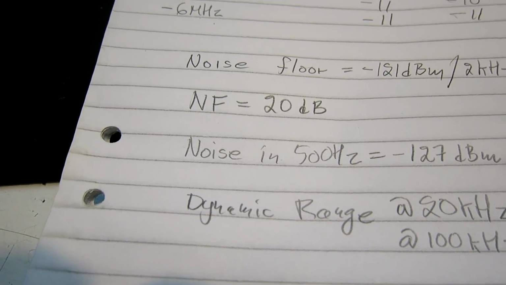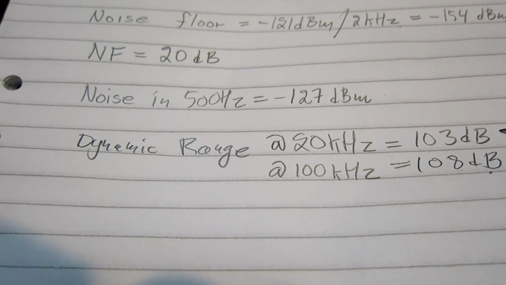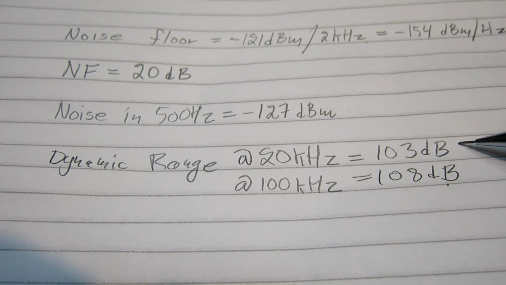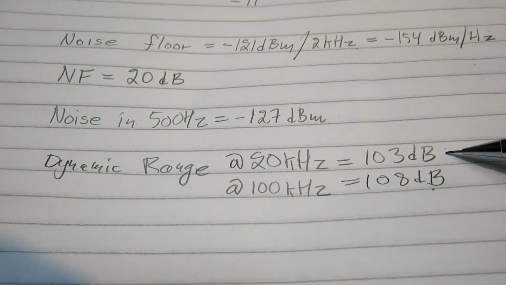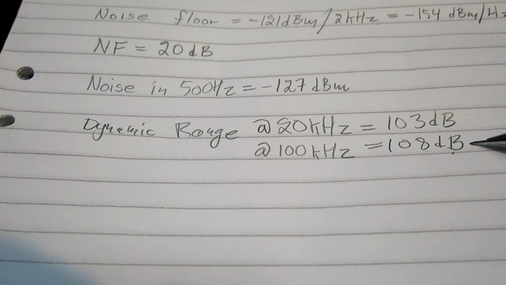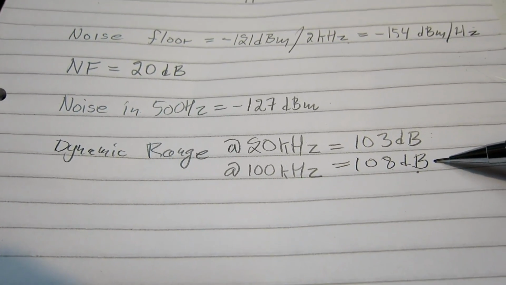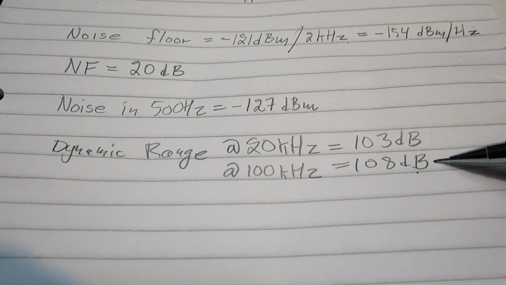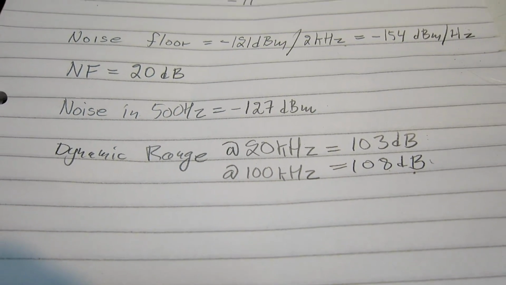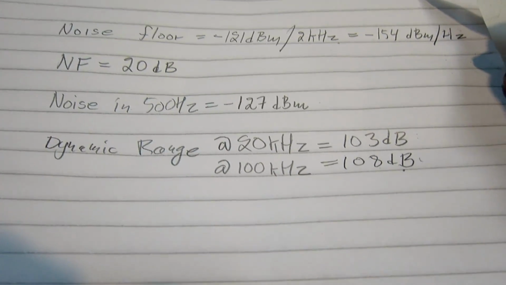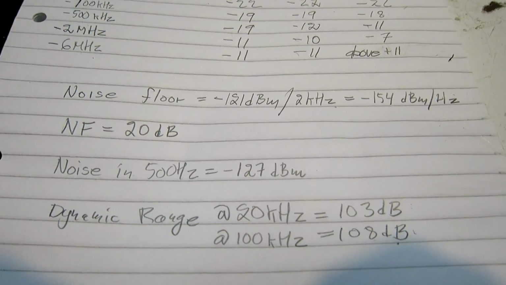That means that the noise in 500 Hz is minus 127 dBm, which means that the dynamic range at 20 kilohertz separation is 103 dB. That's the worst point where the phase noise hits maximum. And then at 100 kilohertz, the dynamic range is 108 dB. And very close, the dynamic range is also a bit better than 103. And then what happens when the preselector is introduced, it's another story, I think. I just wanted to show that it really is there and it makes some effect.